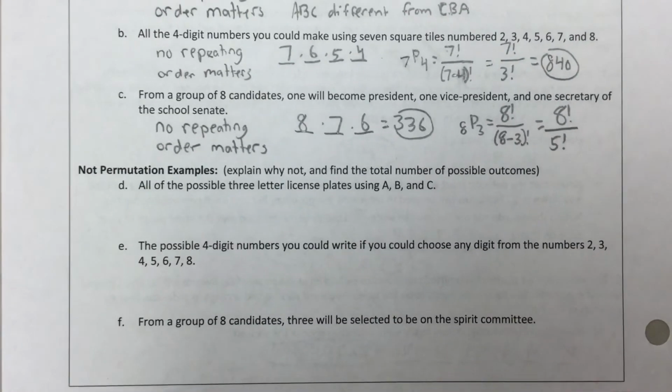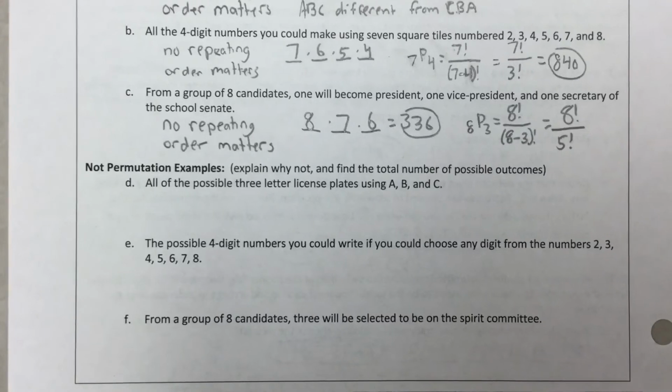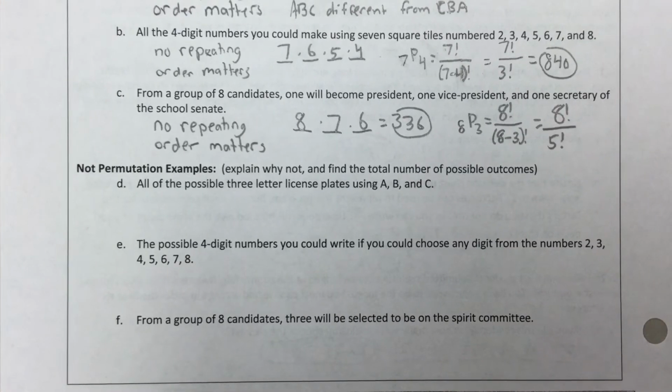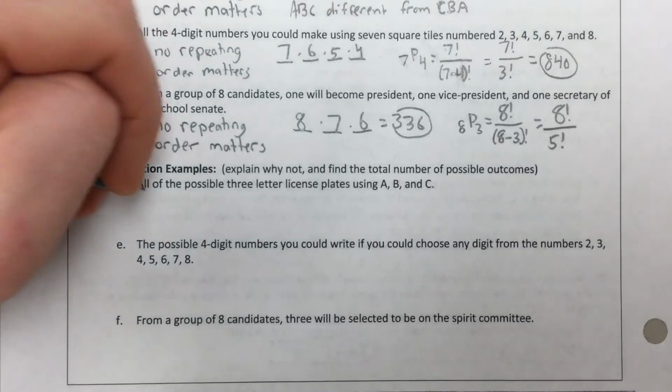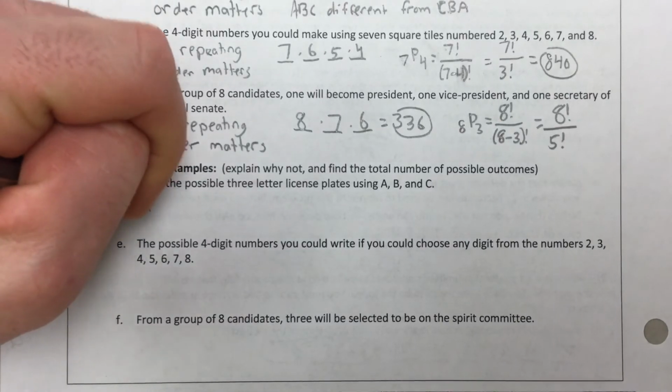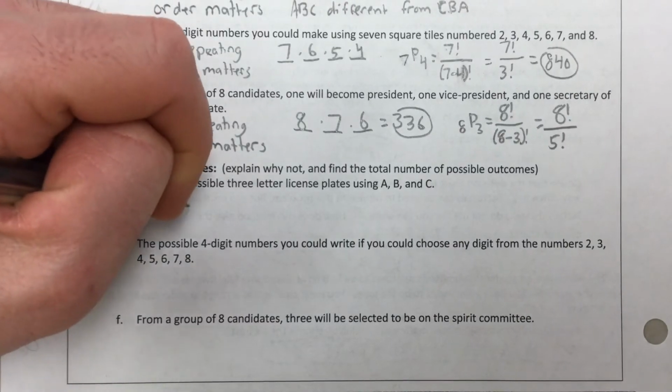For the non-permutations, again, we will explain why not, and then find the total number of outcomes. So D says all the possible 3-letter license plates using A, B, and C. Well, in license plates, we can repeat objects. There could be a license plate that goes AAB or CAC. So therefore, repeating is allowed, that's why it's not a permutation.